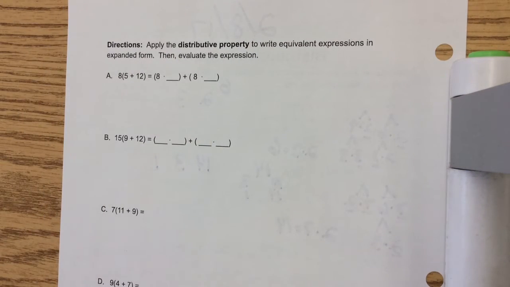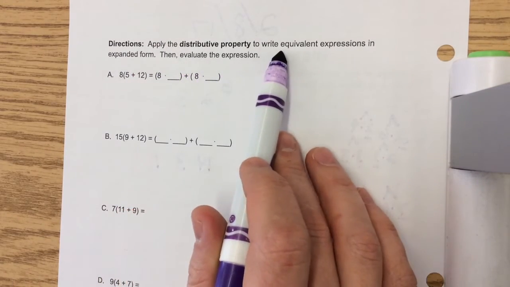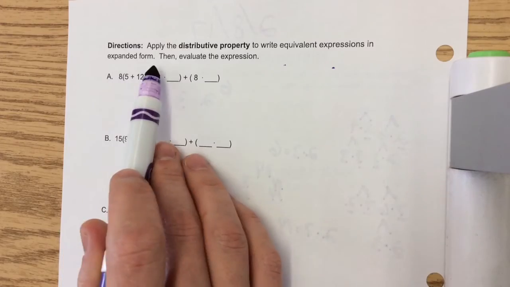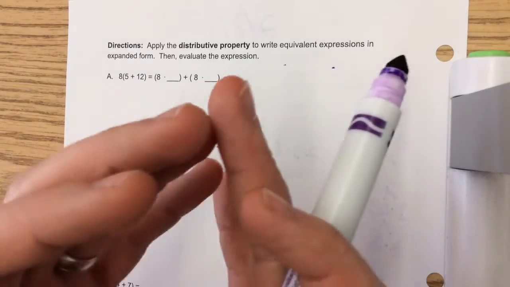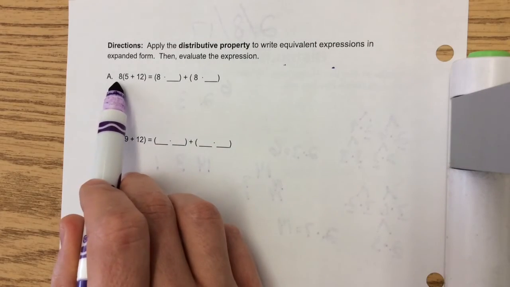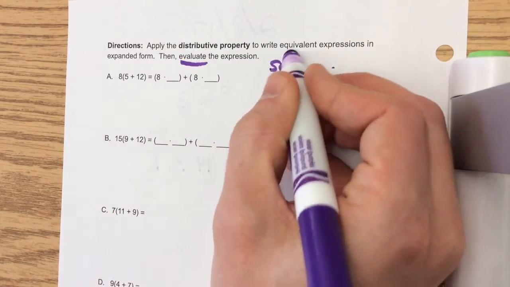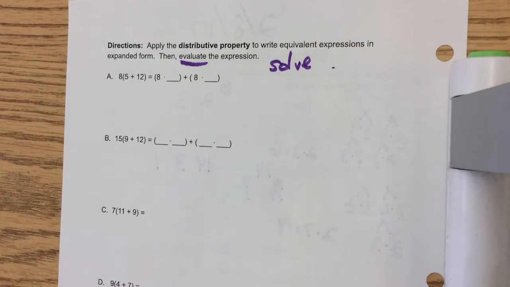All right, halftime's over. All right, so here we go. We're going to take the directions and apply the distributive property to write equivalent expressions in expanded form. So think about what we do for expanded form. We grow it out, move it out. Okay, notice what we have here, the 8, the greatest common factor. We're also then going to evaluate, and evaluate simply means we're going to solve it. Okay, we're going to get a solution.